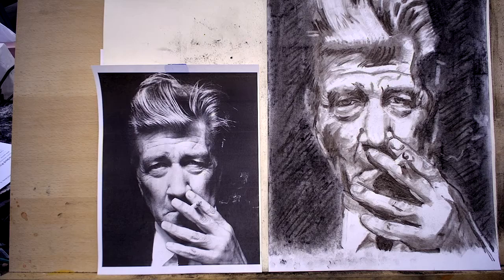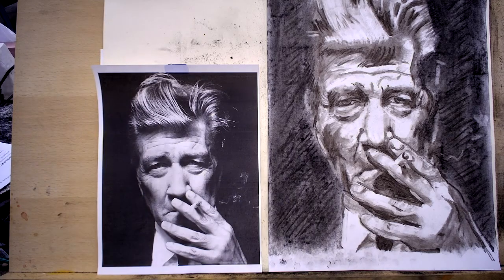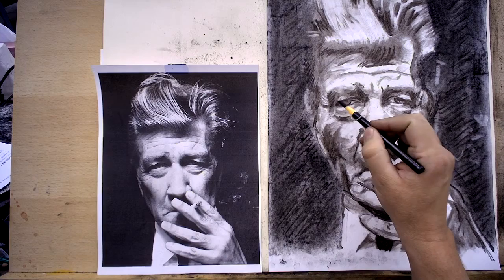All right, now that I have mapped out my highlights and midtones, you can see I've got a full range of values, going from about a 4 out of 5 on our value scale, so a medium dark, to about a 1 on our value scale, white paper.